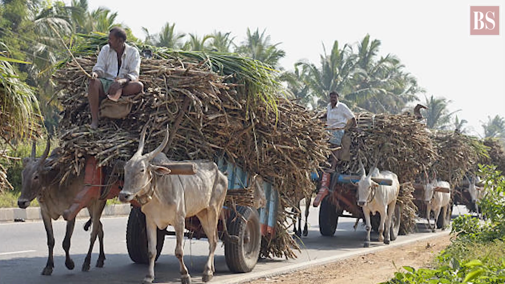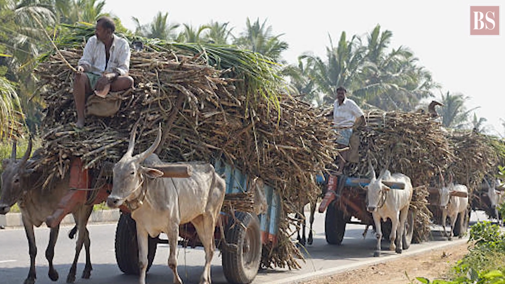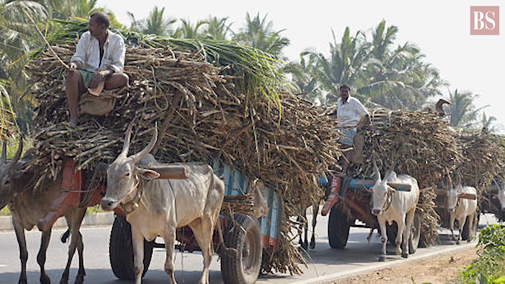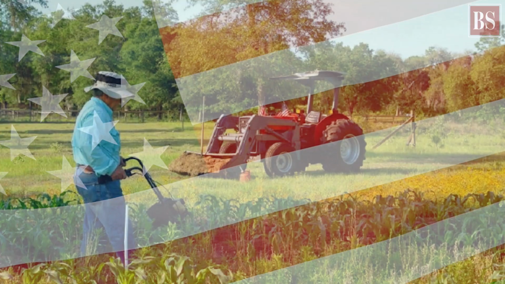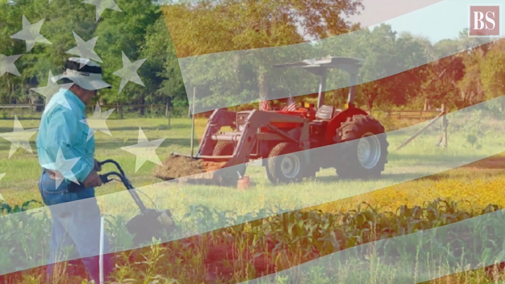Similarly, 28 members of the US Congress have urged the Joe Biden administration to take India to the WTO over its subsidies to wheat and rice farmers. Clearly, these countries want a level playing field here. But the US and other Western countries are also funneling subsidies to their farmers.